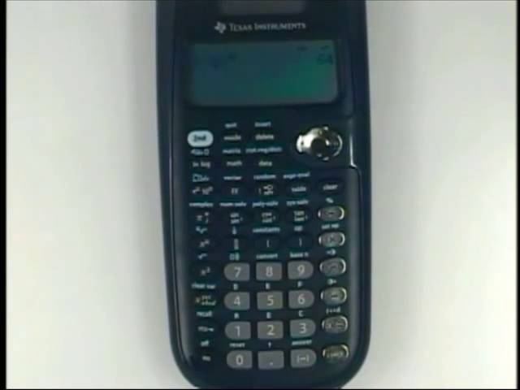Now, the parentheses are necessary to do our calculation, and you can try without the parentheses on your own and see what happens.